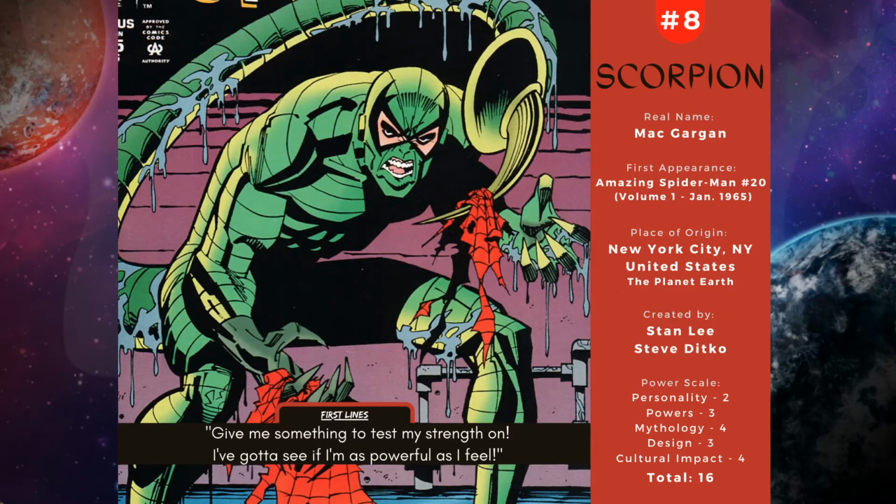There's also a version of Scorpion in Into the Spider-Verse. It's a little different, though, so we won't really go into that. But he is a playable character and a boss in Spider-Man Friend or Foe. And he also shows up in both Amazing Spider-Man video games and in the recent Spider-Man PlayStation game, where he's one of the bosses and members of the Sinister Six. And his total ends up being at 16 for all that.